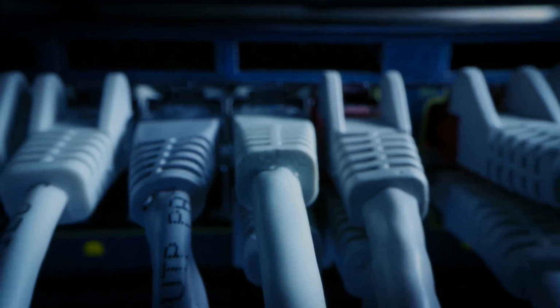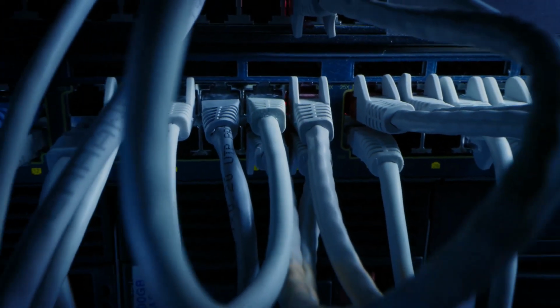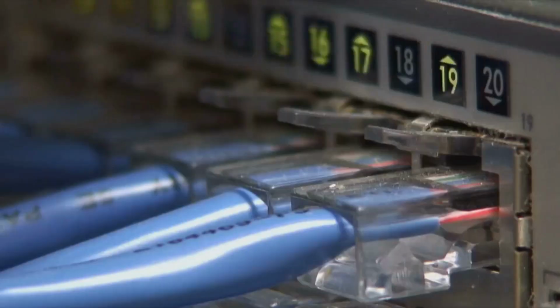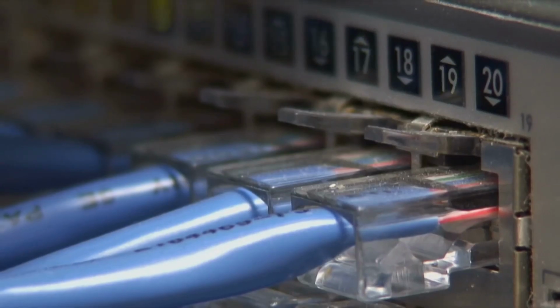Hot Standby Routing Protocol, or HSRP, is similar to VRRP, but it's proprietary to Cisco routers. Equal Cost Multipath, or ECMP, uses multiple paths simultaneously for redundancy. However, it requires a more complex configuration.